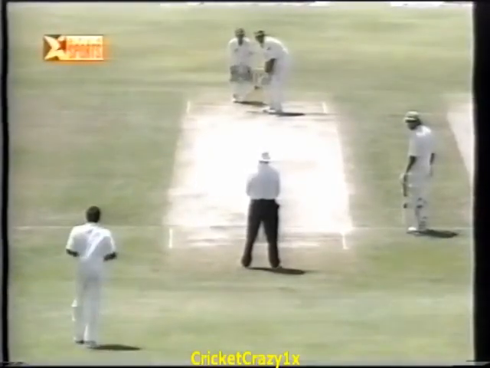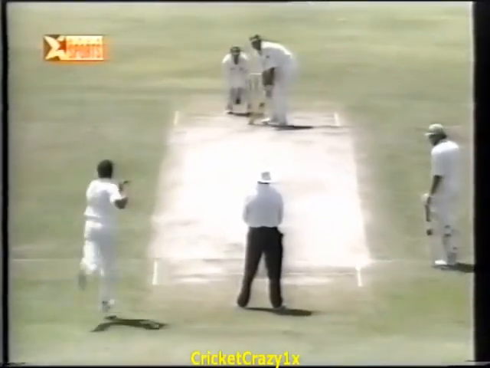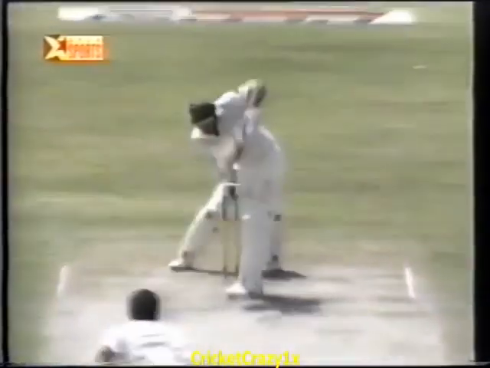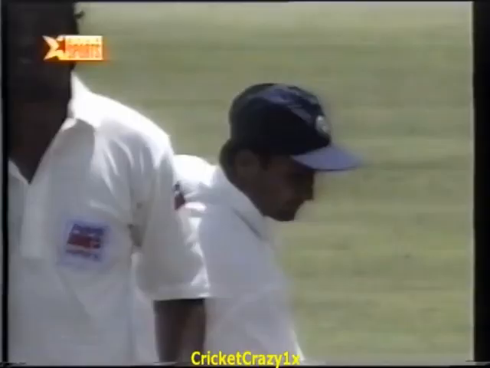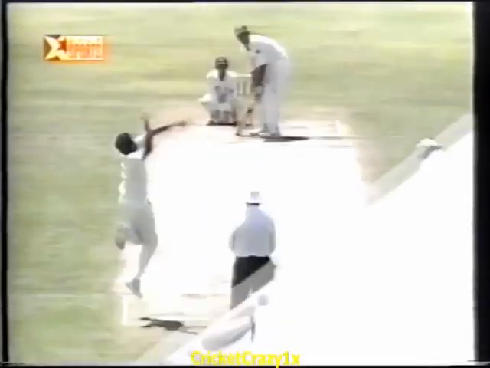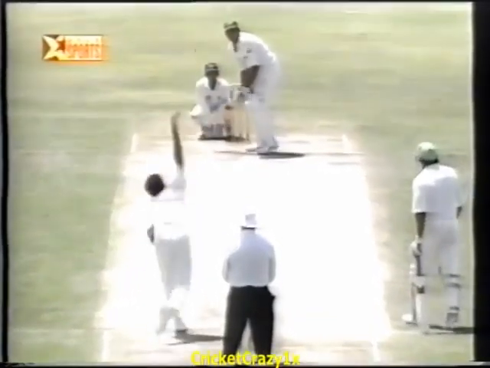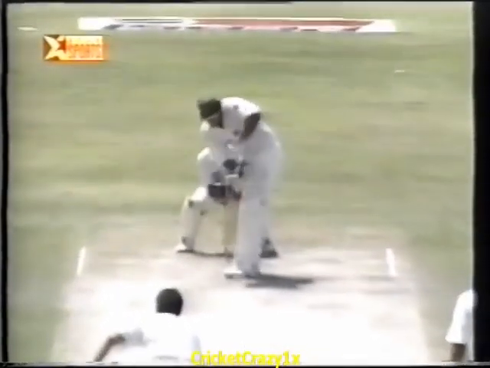A whirlwind innings from Wasim would be welcome. Big appeal, huge appeal. Turned down. Well, Kumble is not usually a very excitable character. He's certainly a bit excited here.